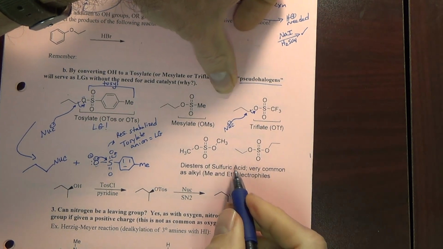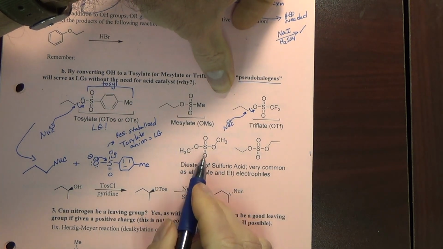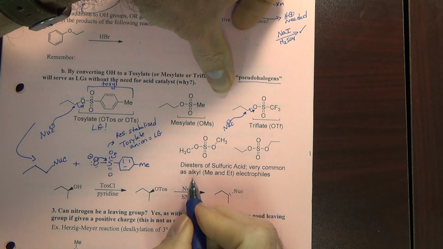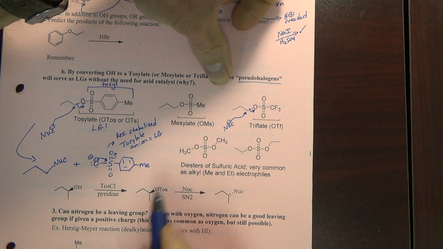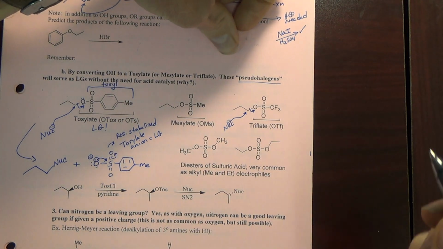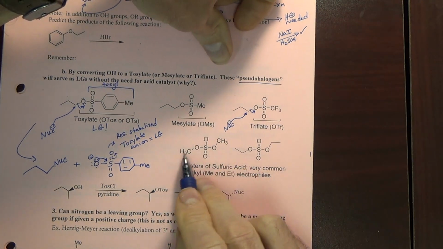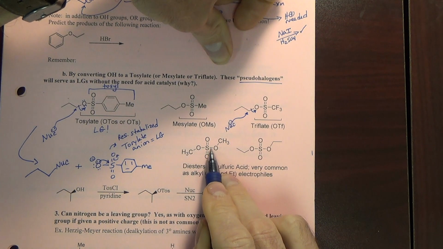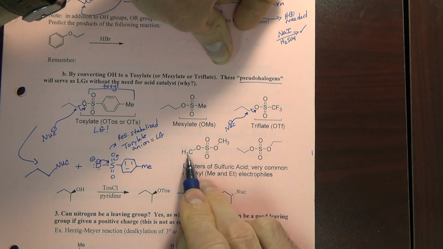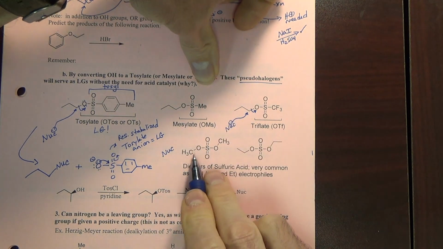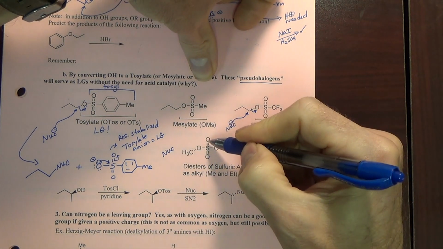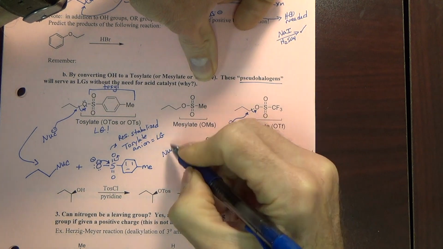There's a couple others to show. These are kind of like variations. The diesters of sulfuric acid. Okay. If these methyl groups were H's, that would be sulfuric acid. If we make them methyl groups, now we have a carbon bonded to an oxygen that's bonded to these sulfonyl.